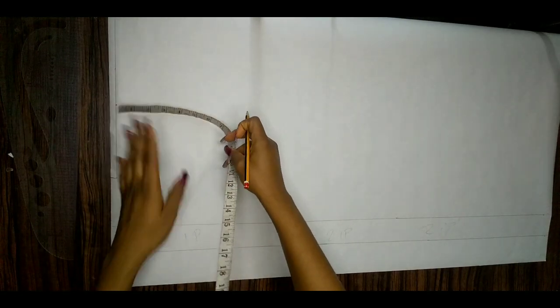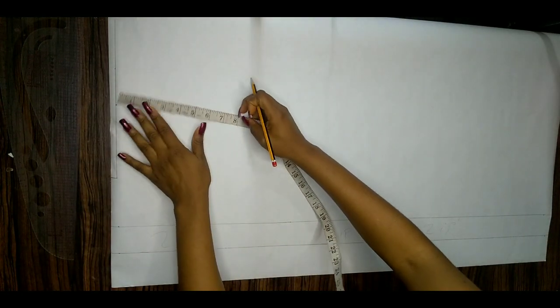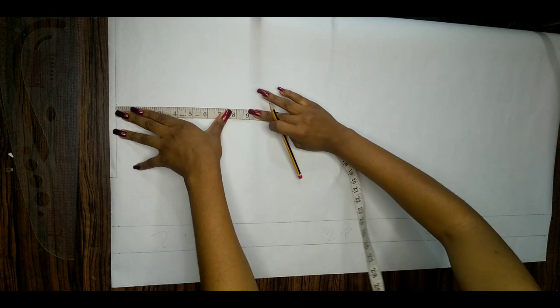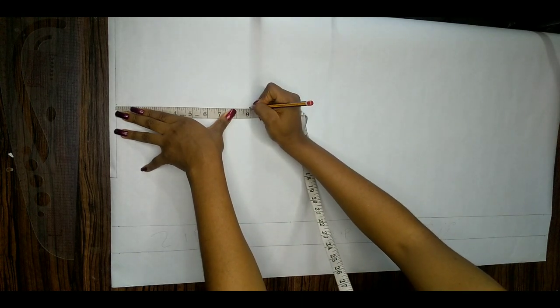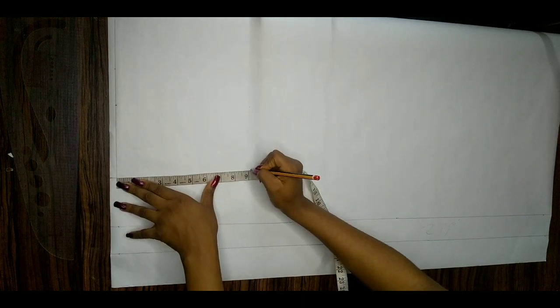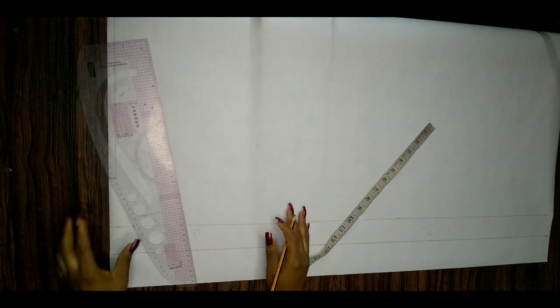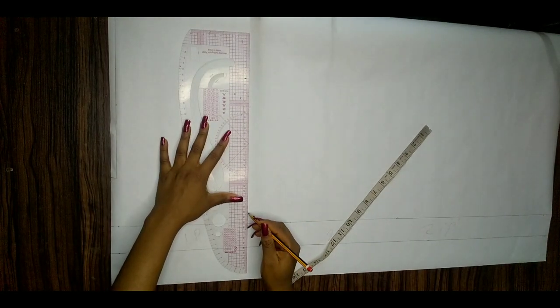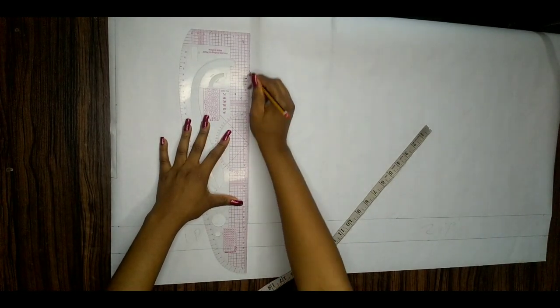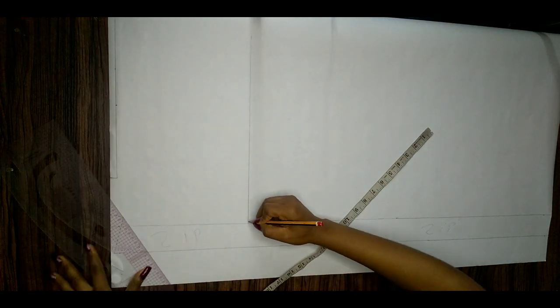Okay. So next, I want to get my chest line. Remember, chest line is adding 1 inch to your shoulder measurement. That's how I get my chest line. So I'm getting my chest line by adding 1 inch to my shoulder measurement. So that's my chest line, CH for chest line.